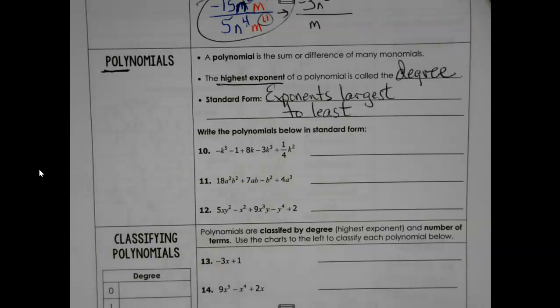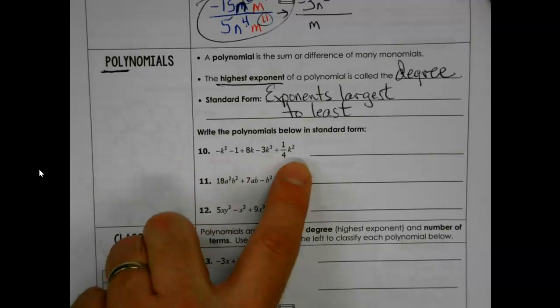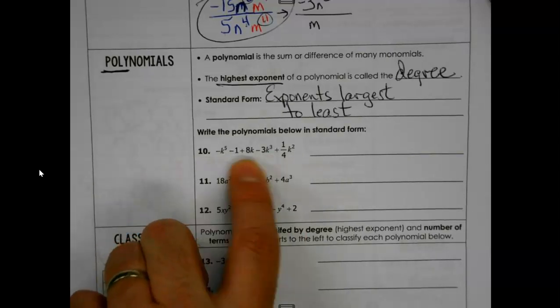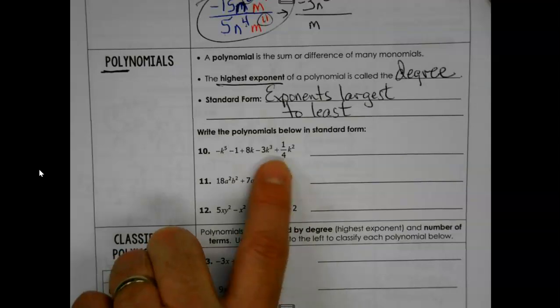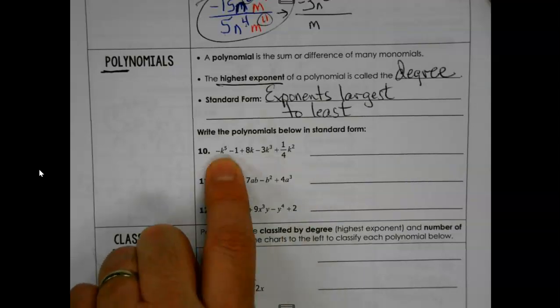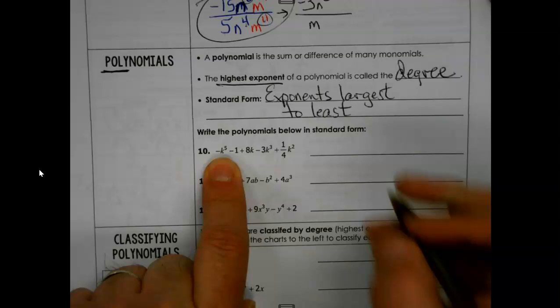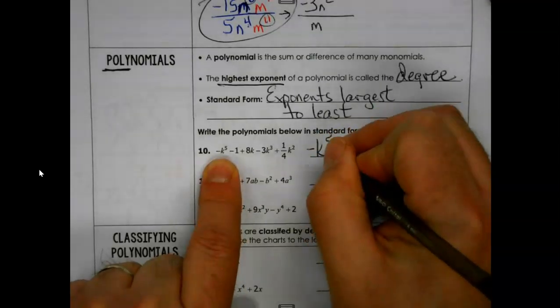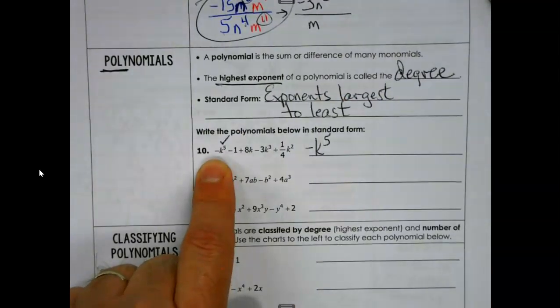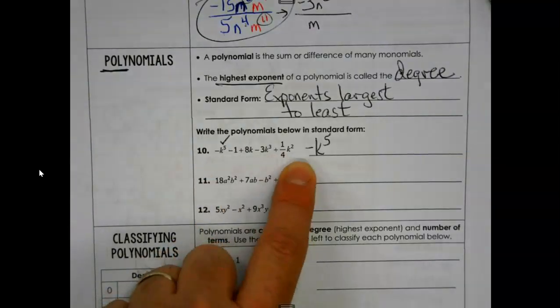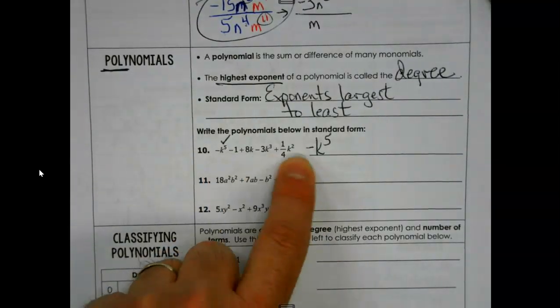Now here's where this gets a little interesting. Okay. Write the polynomial below in standard form. So I look through here. Which term's got the biggest exponent? That first one. Okay, so negative k to the 5th. Okay, check, I'm at 5. I look, is there a 4? No. Is there a 3?